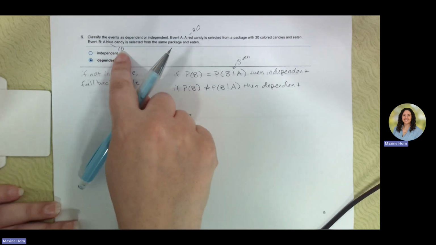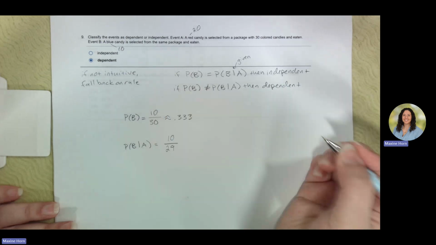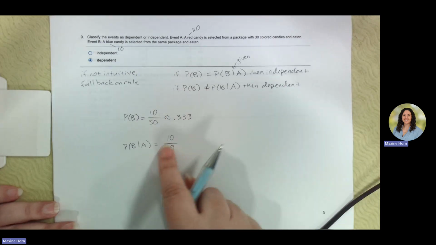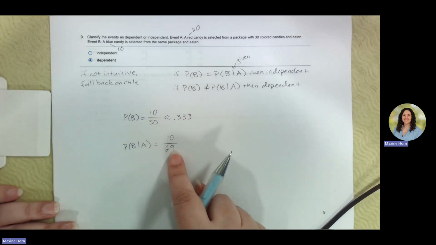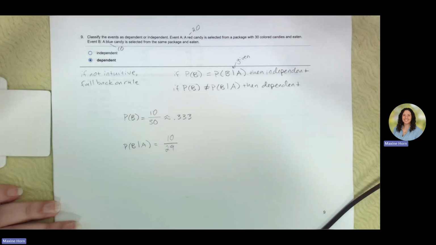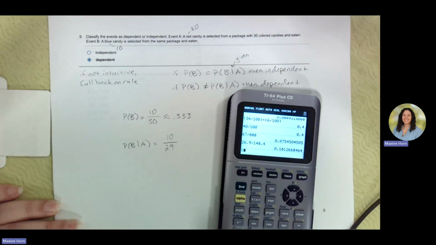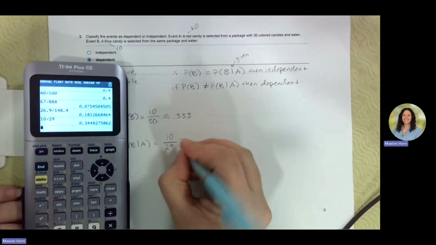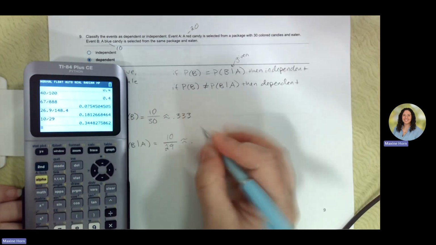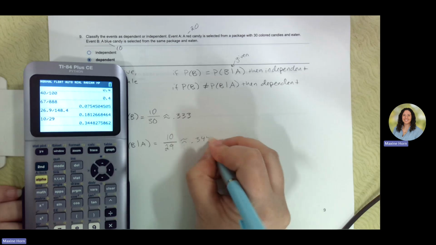I still have 10 blue candies, because I didn't pull a blue candy, but I don't have as many candies to pull from. I have 29. So 10 out of 29 is a different number, approximately 0.345.